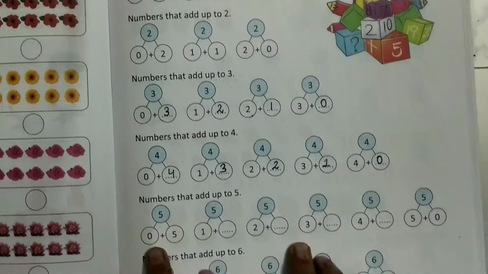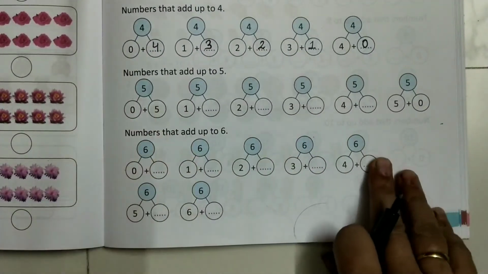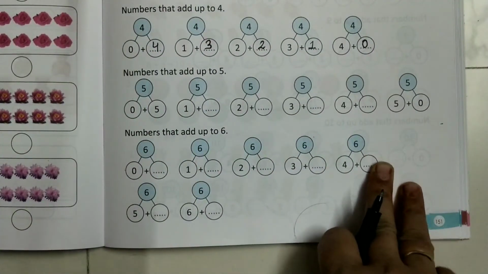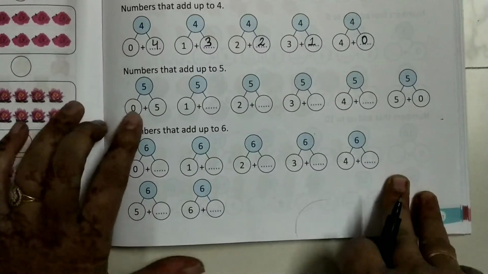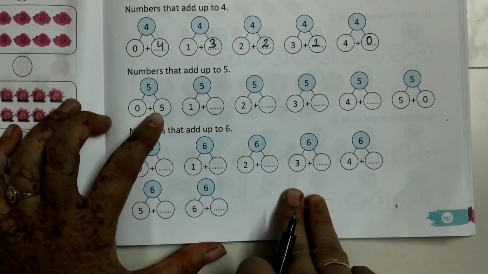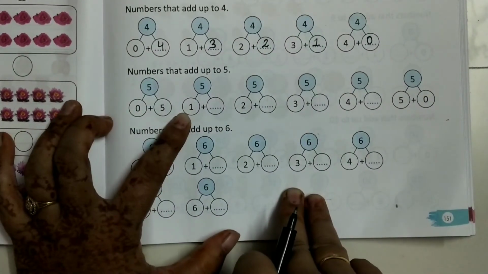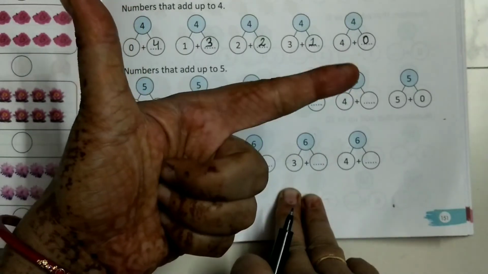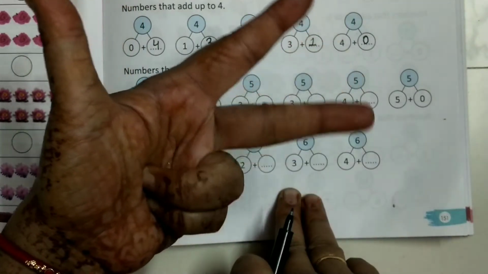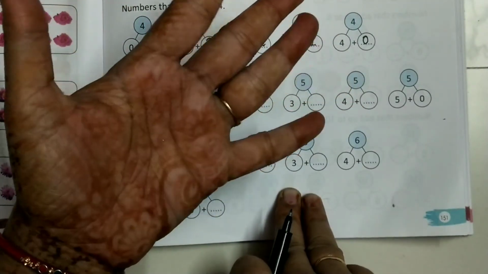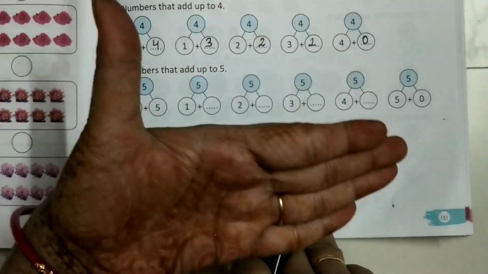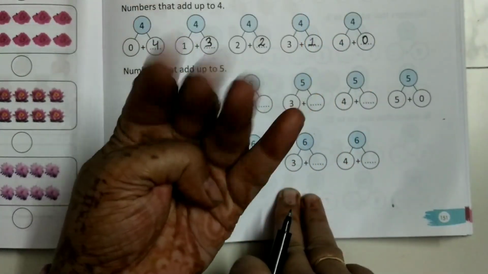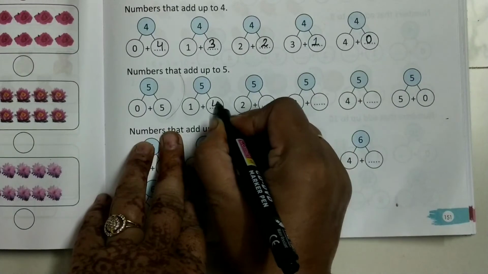Okay. Now moving to the next, numbers that add up to 5. If we have 0, we have to add 5. If we have 1 and we want it to be 5, what do we have to add? 1, 2, 3, 4. So how many fingers do we have to add to make it 5? 4. So write down 4 here.